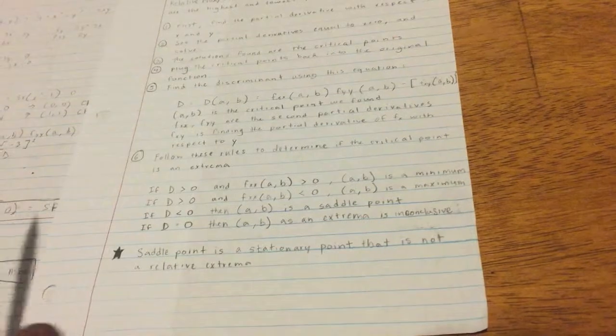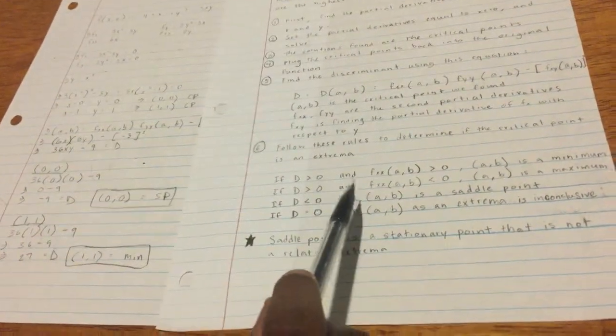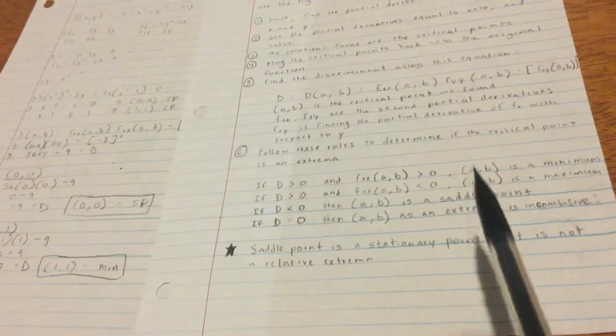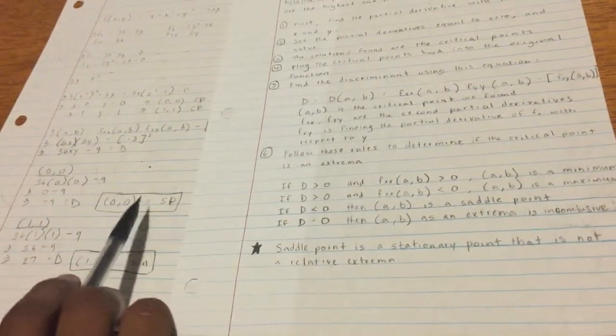Now we would use these rules to figure out 0, 0 and 1, 1 as relative extrema. So we'll start with 0, 0. We have -9, which is less than 0, so that would mean, according to the rule, that it's a saddle point. So 0, 0 is a saddle point.